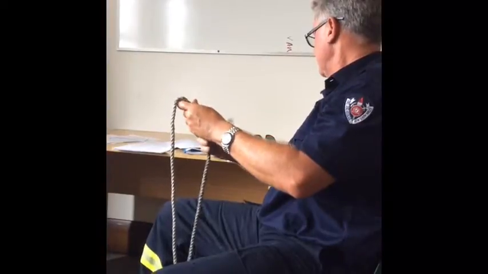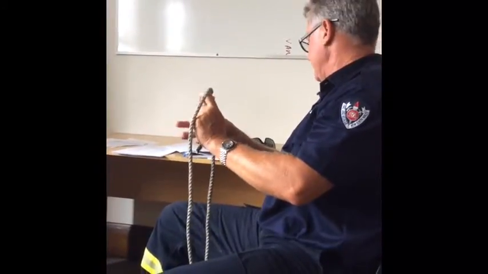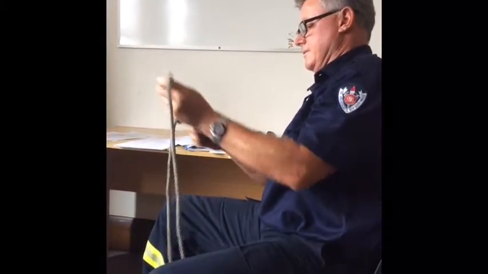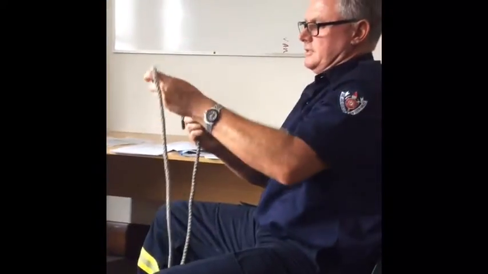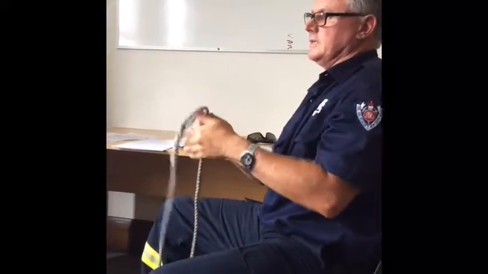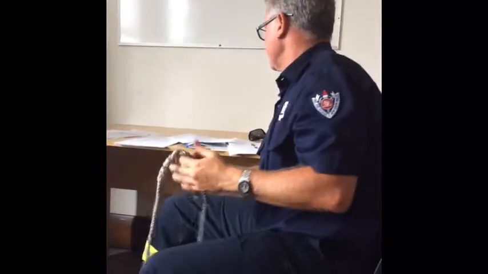Tight, wrap it around, back through. There you go, nice and secure. So you tie that to an end of the sheet.